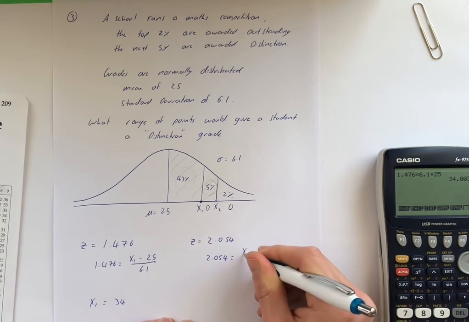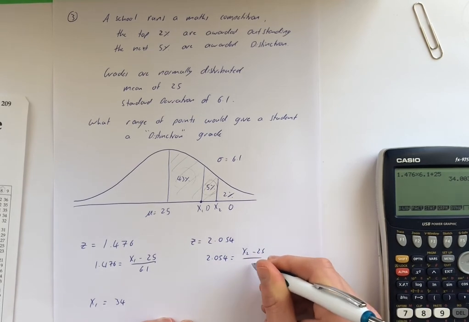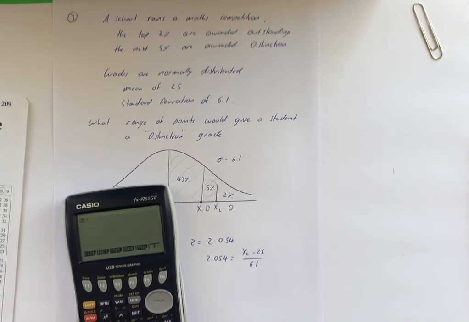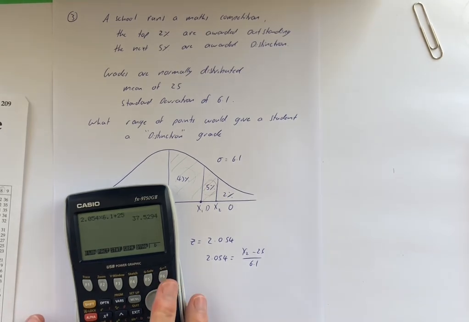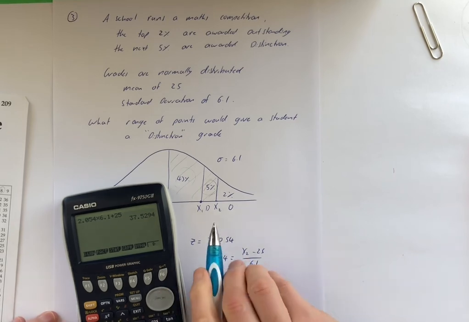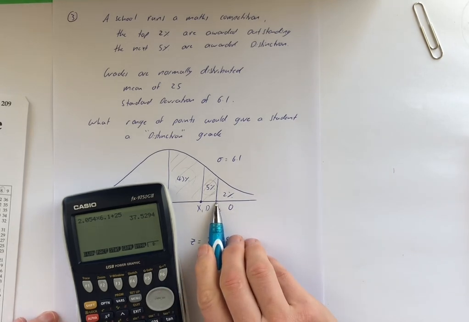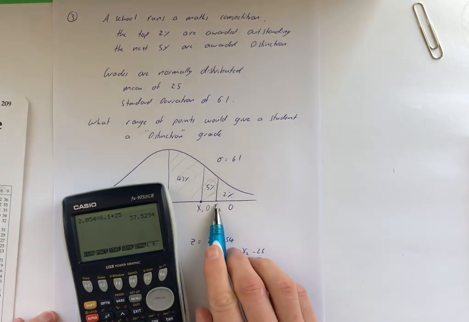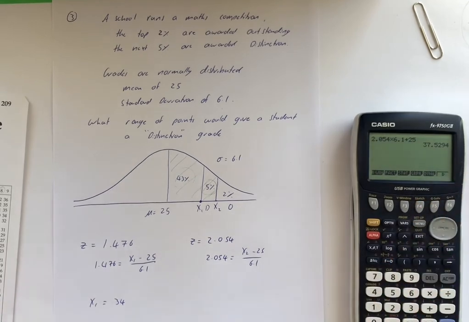So 2.054 is equal to x2 minus 25 over 6.1. Rearranging, 2.054 times 6.1 plus 25, 37 point. Now how could we round this? We can't round this up because those people will get outstanding. Let's just call it 37. We'll round it down to 37.5.